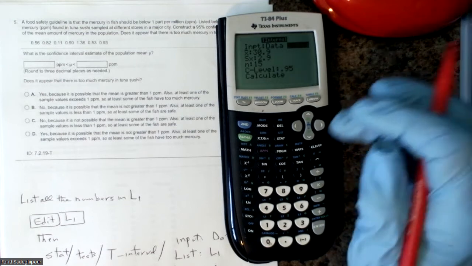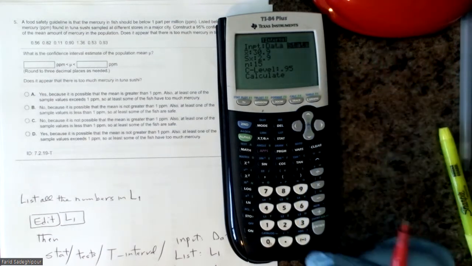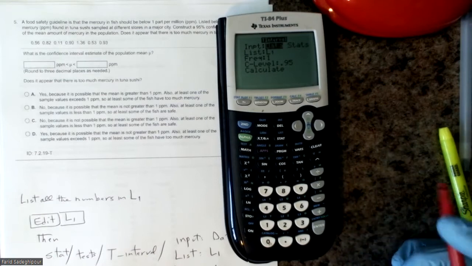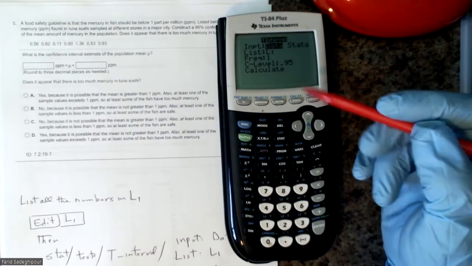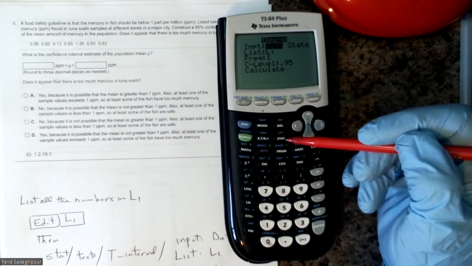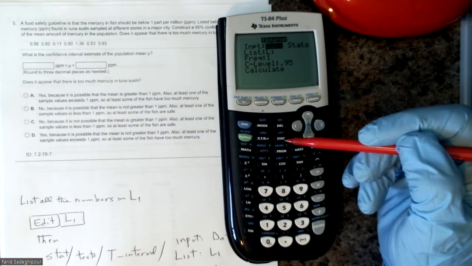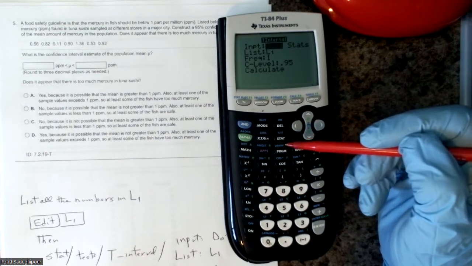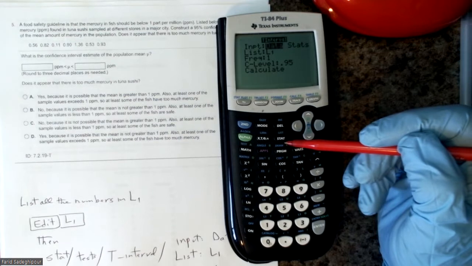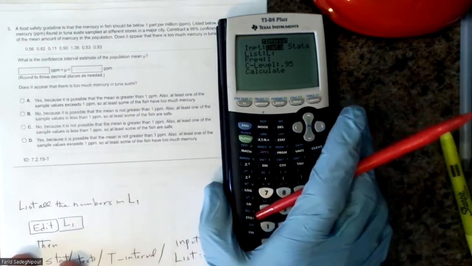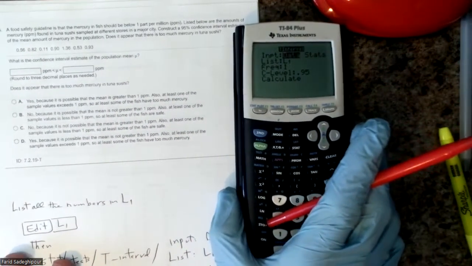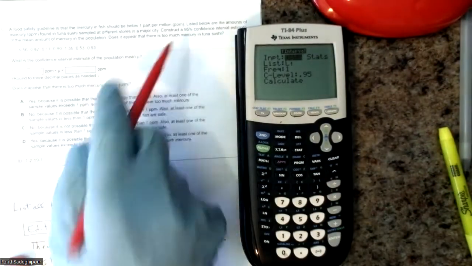Now, you click on Data. When you do that, the calculator understands that all the values are in L1. So it calculates the mean and the standard deviation for you. And then it asks for the confidence interval, which is 95% for these problems.